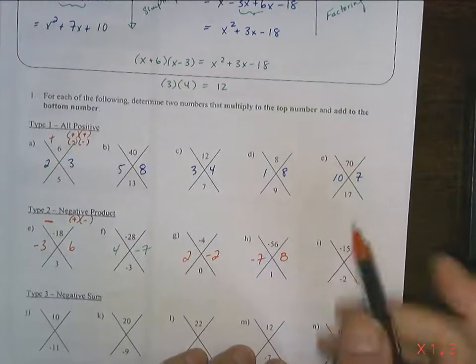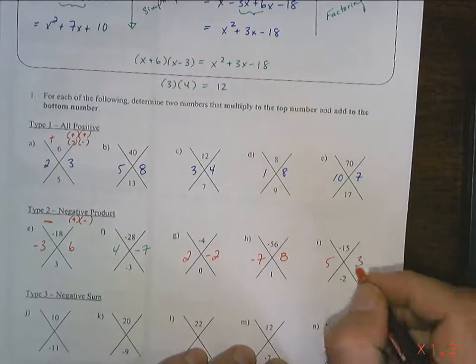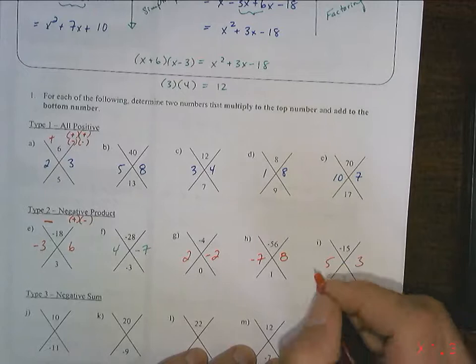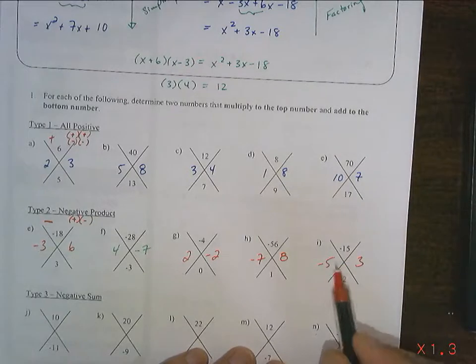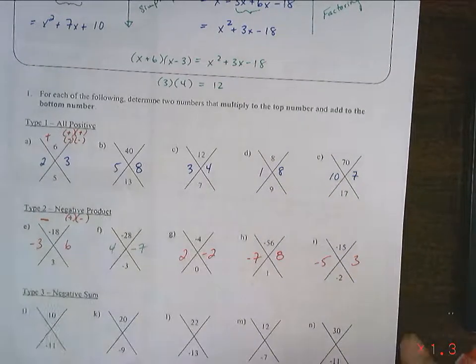15 and 2, well, that's going to be 5 and 3. That gives me 15. And to get the negative 2, the 5 better be negative. Negative 5 times 3 is negative 15, negative 2. All right.